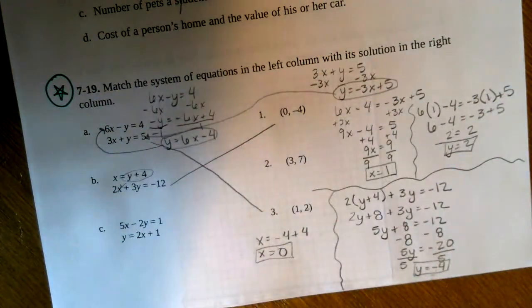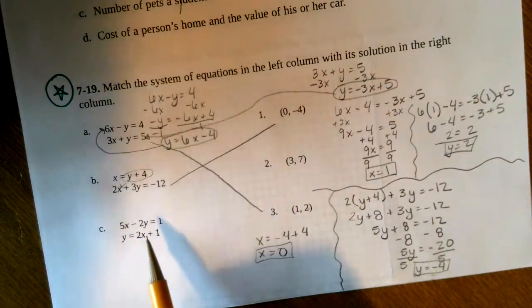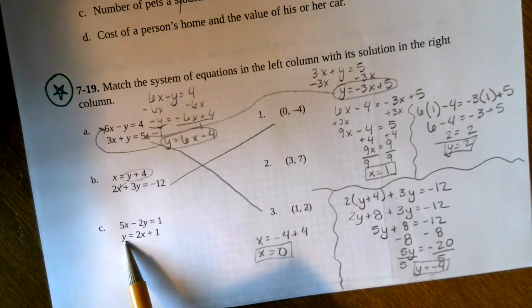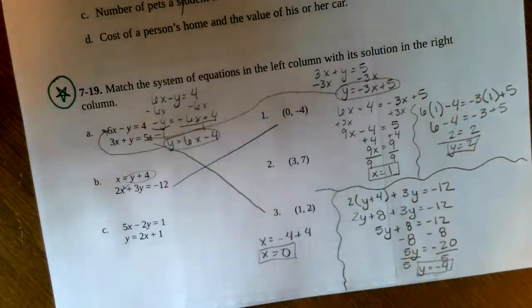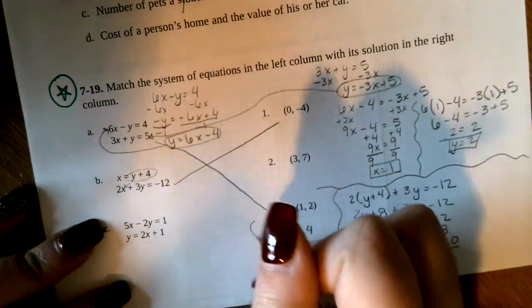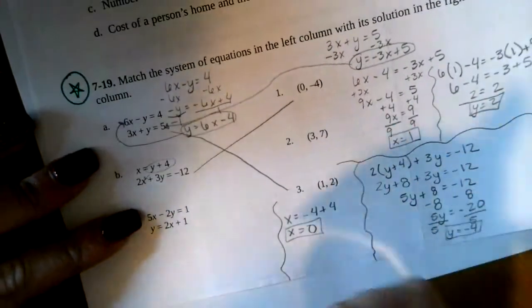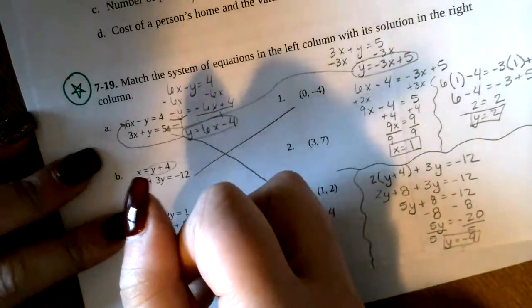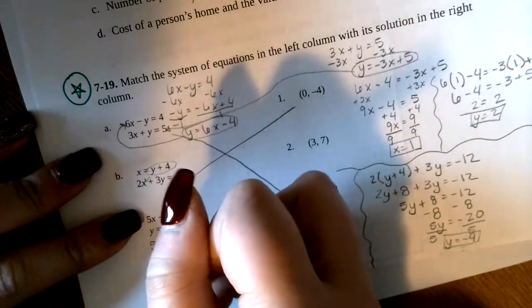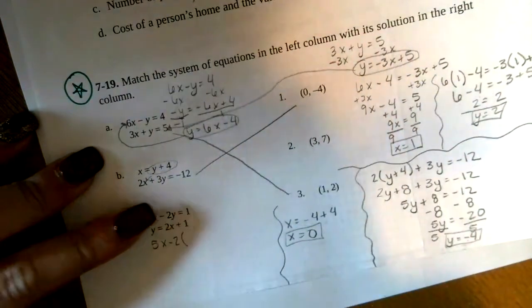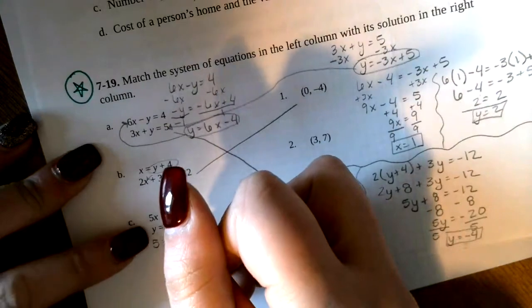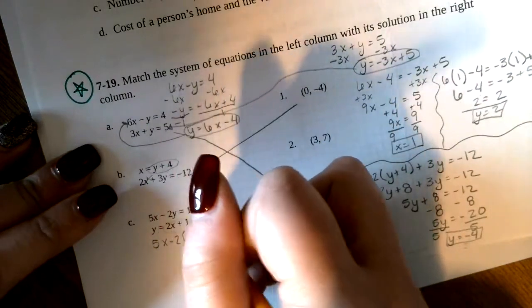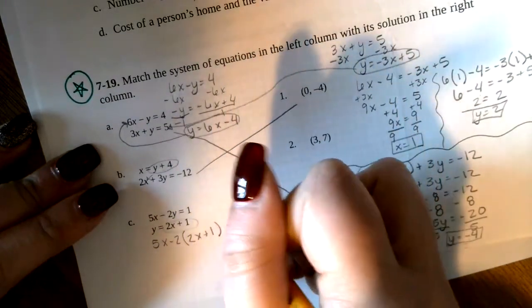Okay. And then we can do the same thing here. If I am solved for one variable, I can plug this stuff in for the y and I can solve. I'll show you what I mean. Kind of learning on the fly here. All right, you're learning as you go. So 5x minus 2 times, now I can take this part of my equation and plug it in for y because it's telling me y equals that. So 2x plus 1 equals 1.